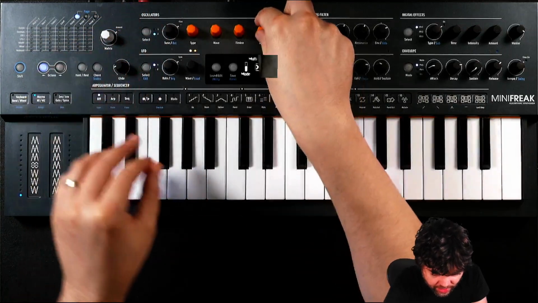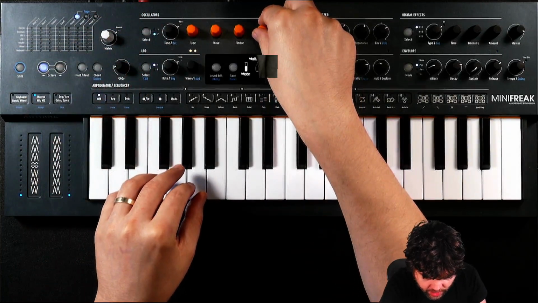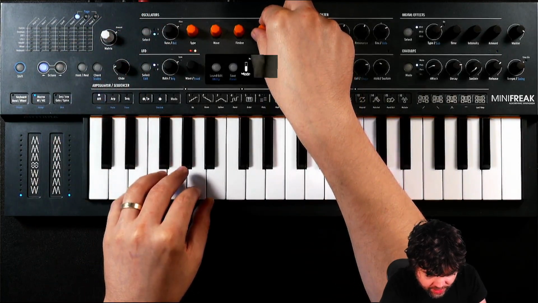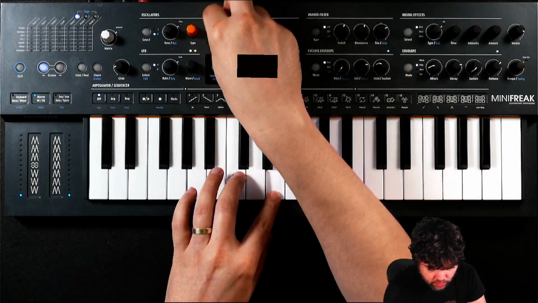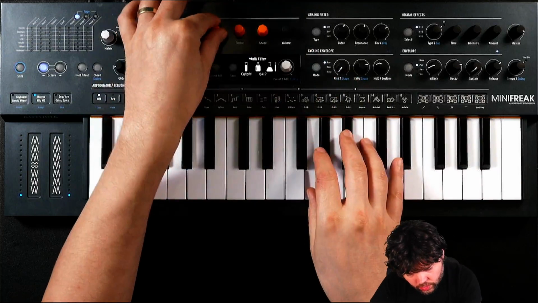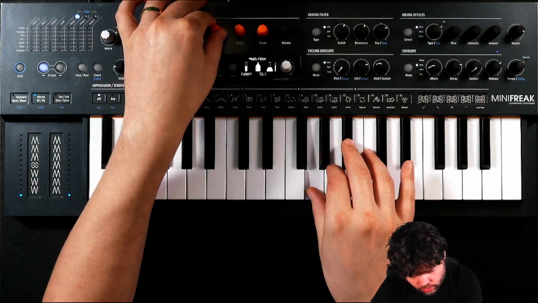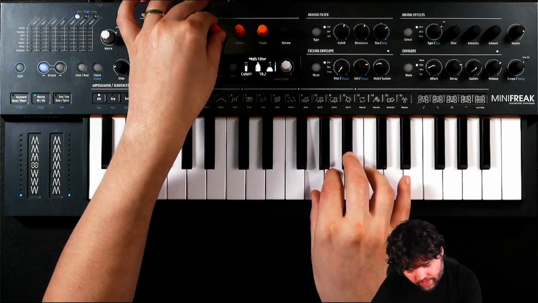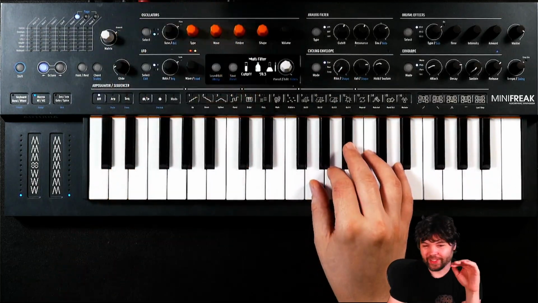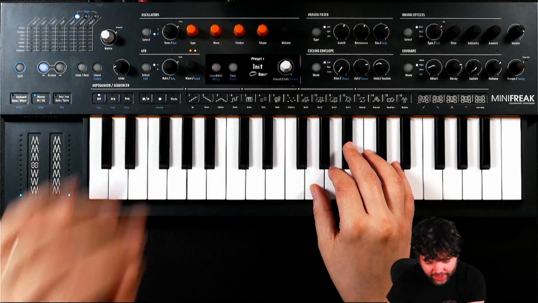Okay, let's try one of the other filter types. High pass, let's try the 24 with some resonance. So definitely this is something that I'd like to be modulating.